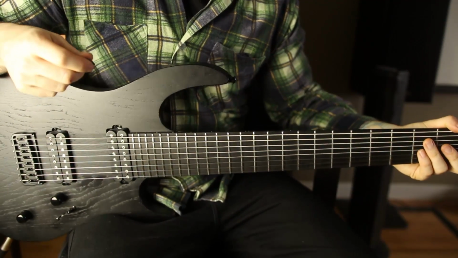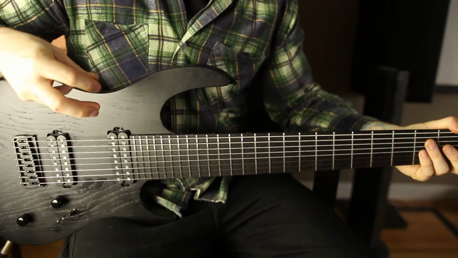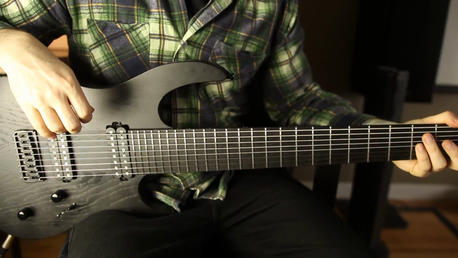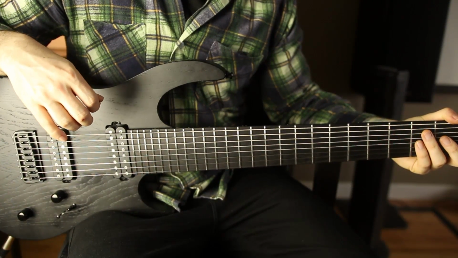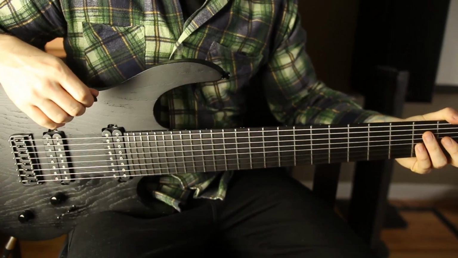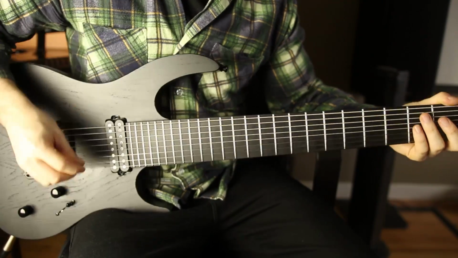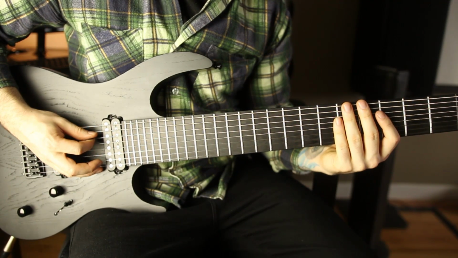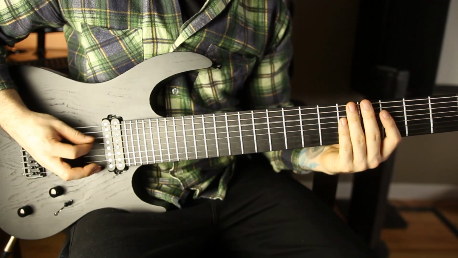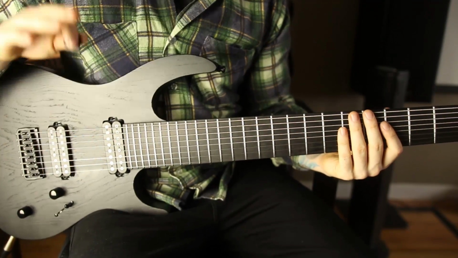The difference here is that we have, at least for me, a relatively low speed ceiling. That means I can only get this technique as fast as the string changes are. So if I'm going down on the E, up on the A, well, this movement right here, that's my speed ceiling. When I say speed ceiling, I just mean the fastest you're going to be able to play it.